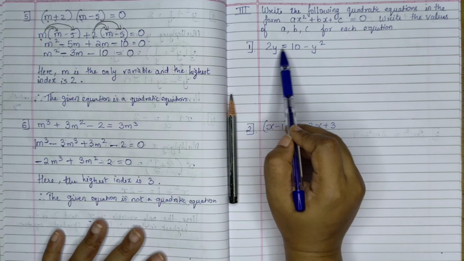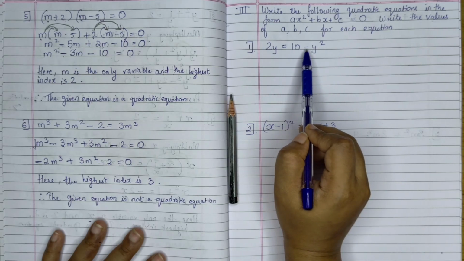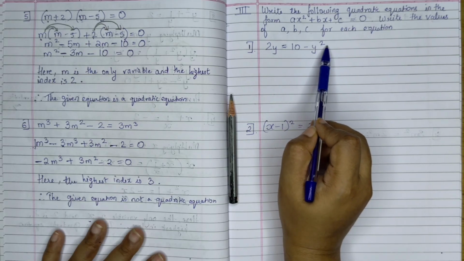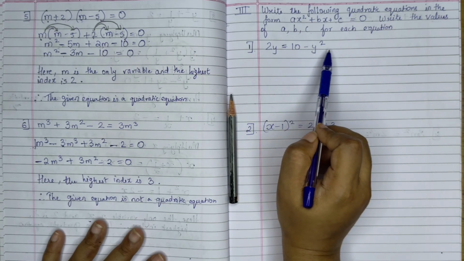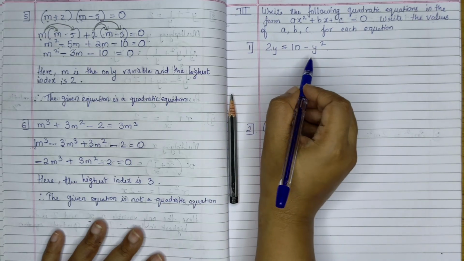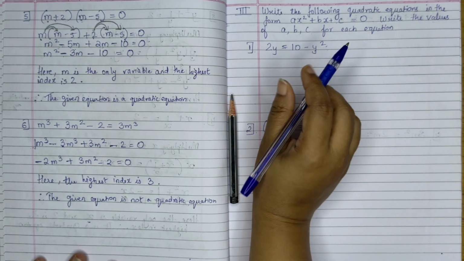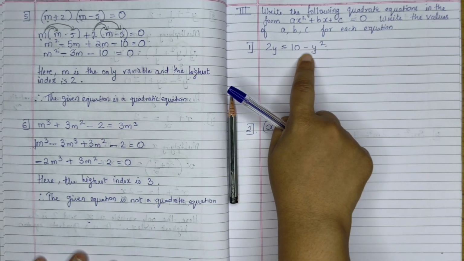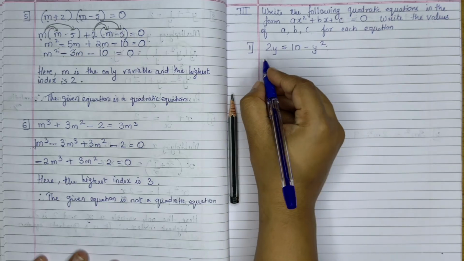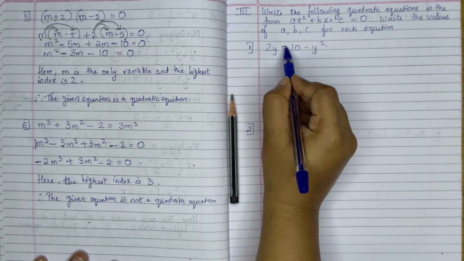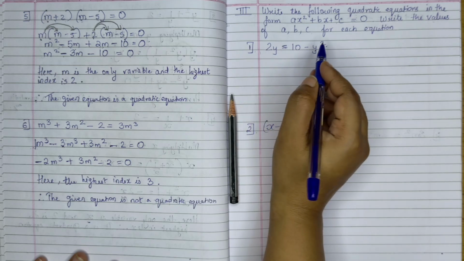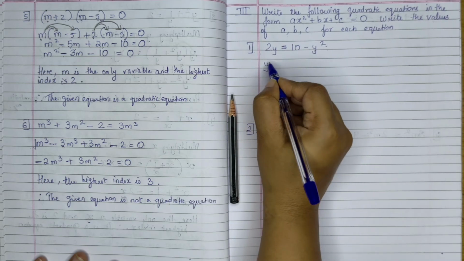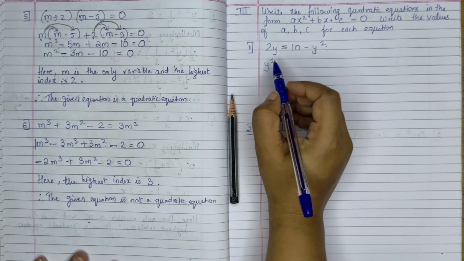Now see here, the equation is 2y is equal to 10 minus y square. Now this is not arranged in order. First of all we will write this equation in order. So first is y square. Y square is on the right hand side of the equal to sign. We have to bring it on the left hand side. So minus y square will become plus y square when you get it on the left hand side.